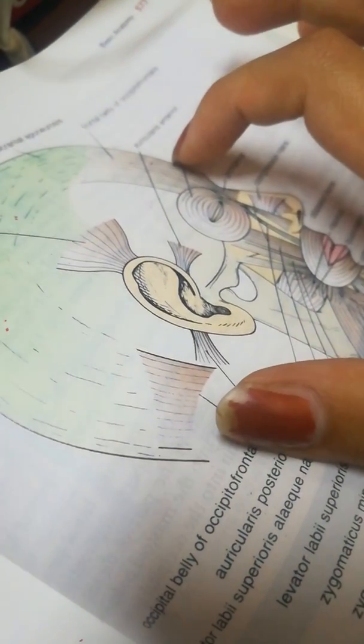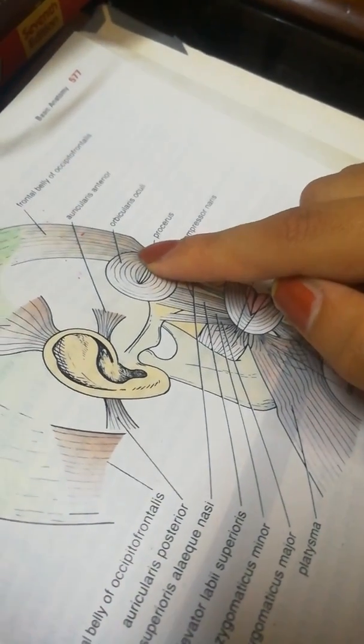Its origin is from your skin and the superficial fascia. They both insert at this green area that is known as the epicranial aponeurosis. The nerve that is supplying it, not clearly shown here, is basically the facial nerve, and its function is that, as it is present here, it will help in the raising of the eyebrow.